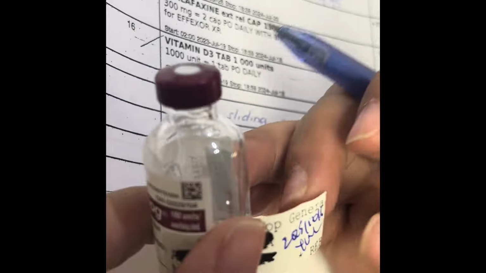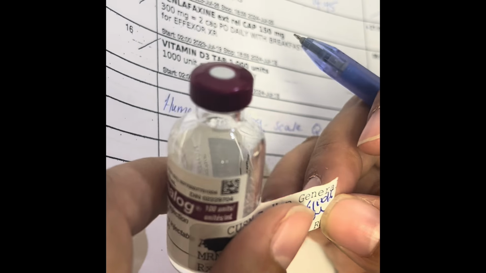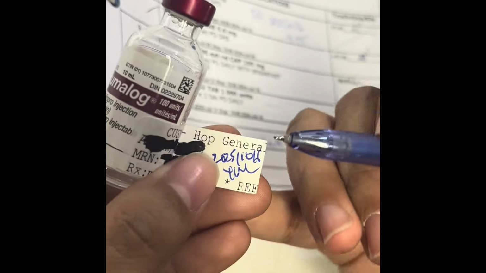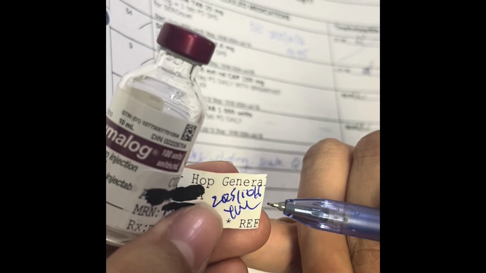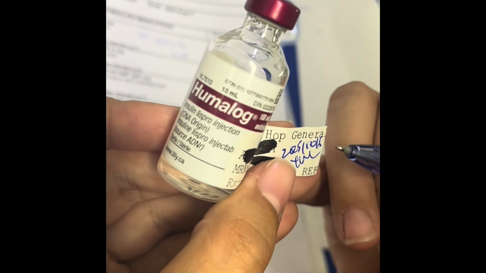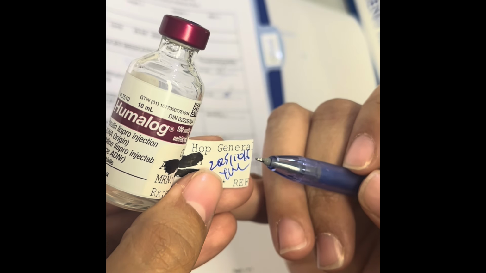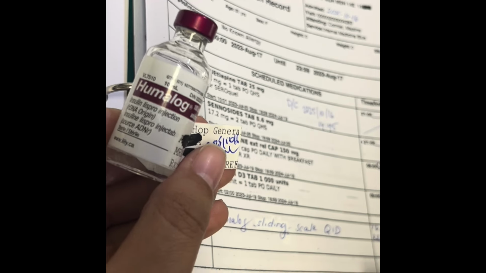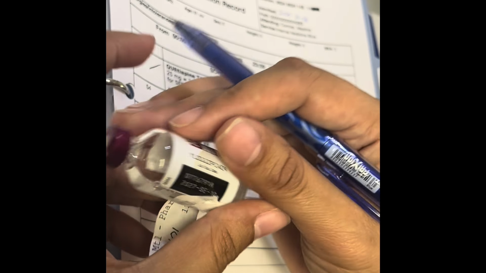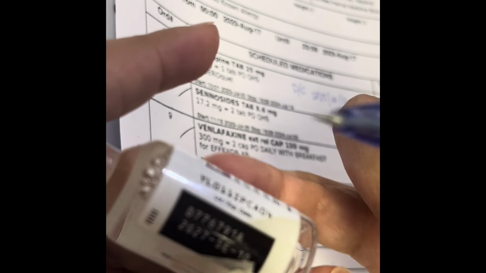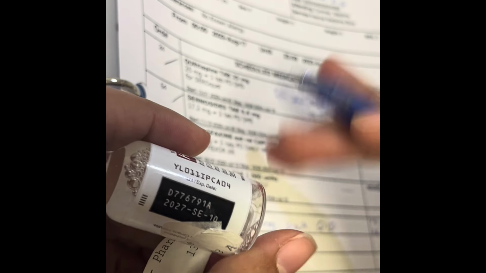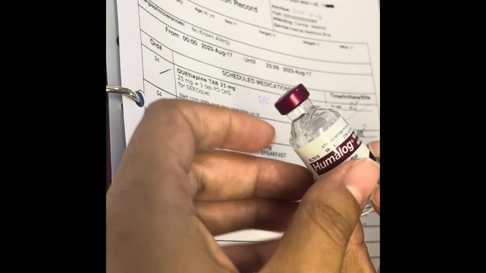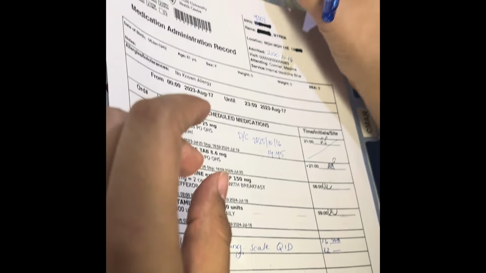You want to check also when it has been opened, because how long is insulin good for? 28 days. So 2025, 10, 06, I believe. So it's with the 16th, it's been 10 days. It has not expired. But you also want to check the expiration date on the vial just to make sure that that's not expired. So 2027, it's not expired. So everything is okay. We're gonna take this, we're gonna put it to the side.